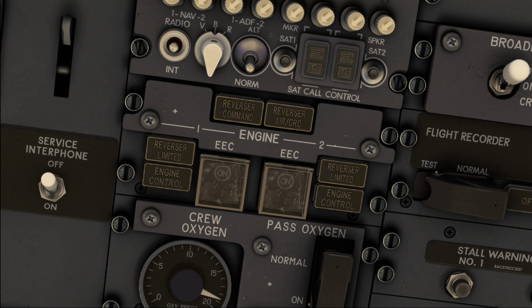The reverser command light comes up if the thrust reverse lever is not in the down position in flight. So the reverser command up here illuminates if you command reverse thrust in flight, which the aircraft is not going to allow.